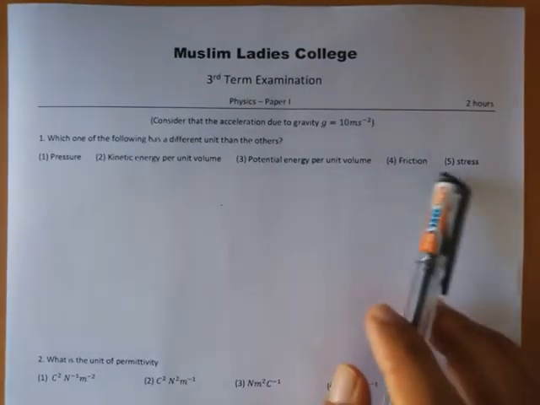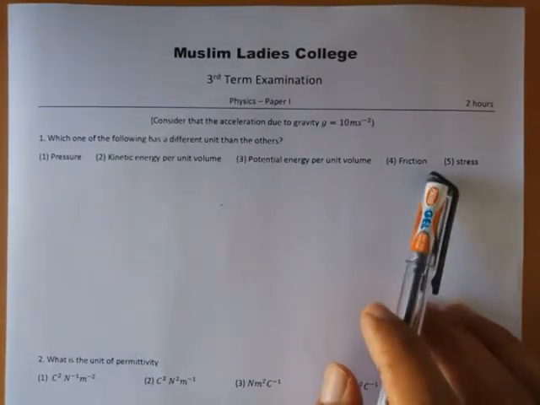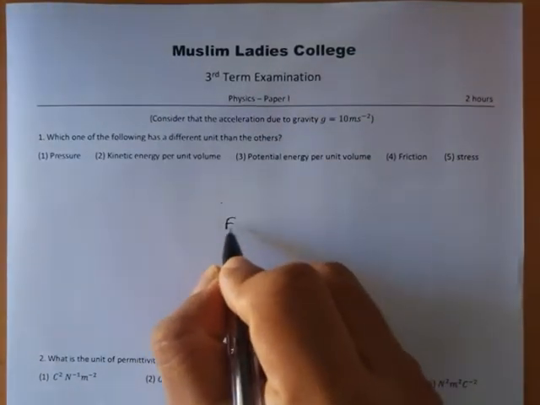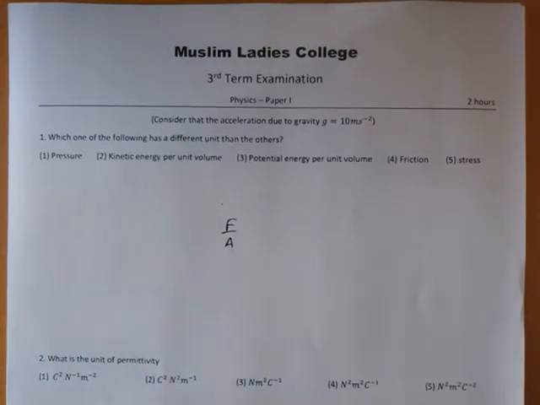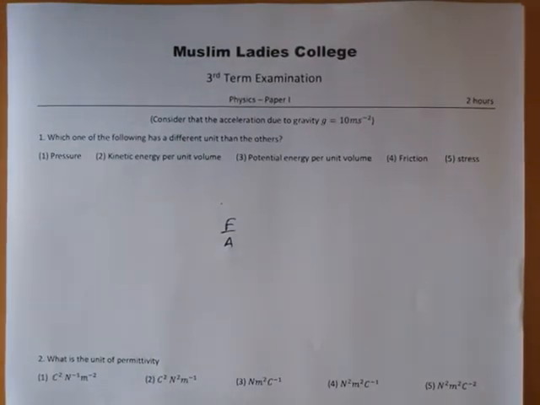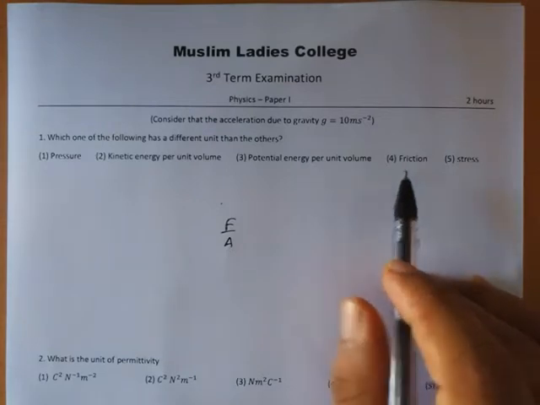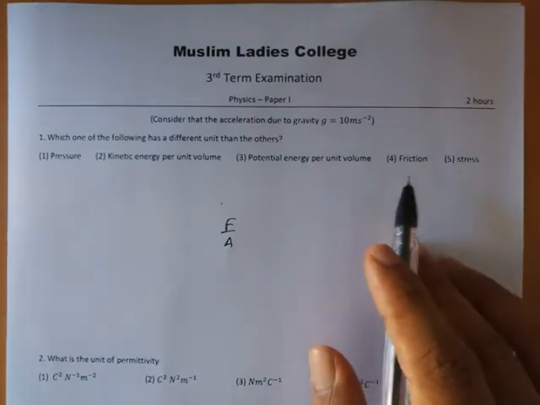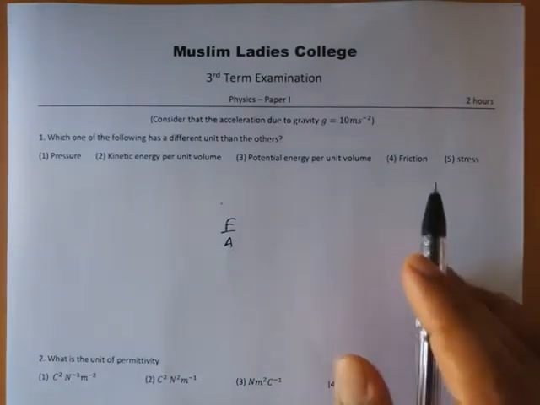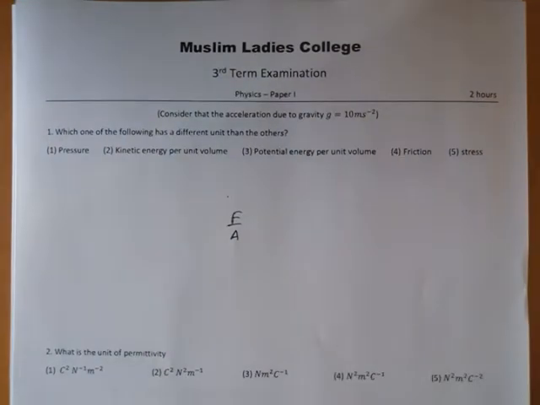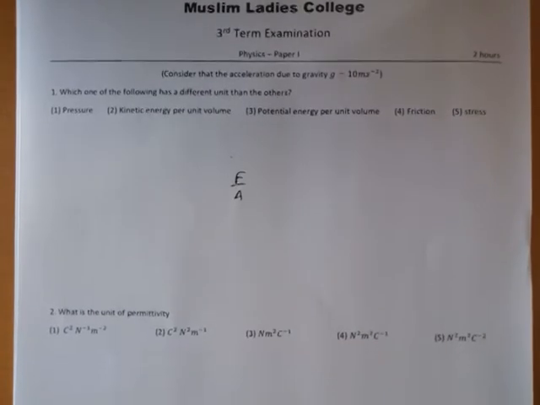Now we have only these two terms to consider. If I consider stress, we know stress is force over area, which also has the same unit as pressure. And friction is a force, so it has the unit of force, Newton, right? So the answer is friction, the fourth one. Okay, let's move to the second question.